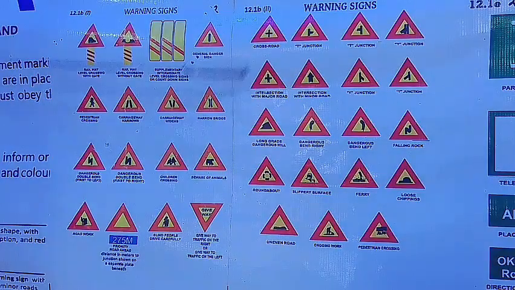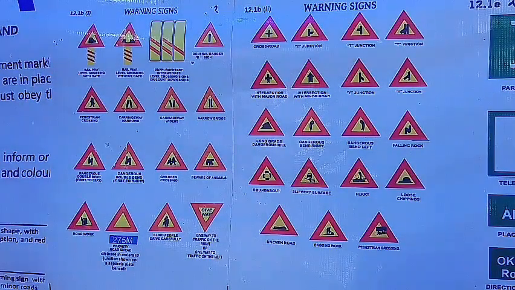Now the other one, which is Y junction, you can see the form of Y. So it means a road is joining your road from the left, but in the form of letter Y.